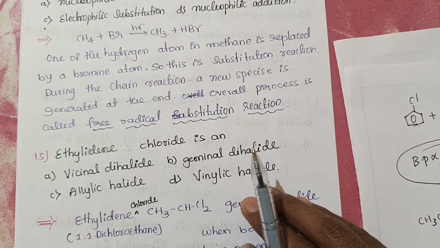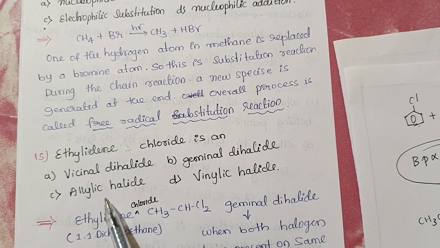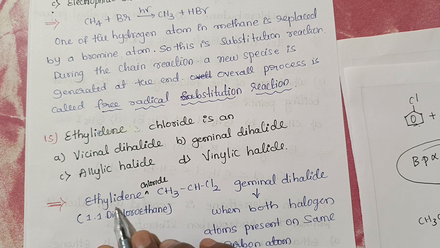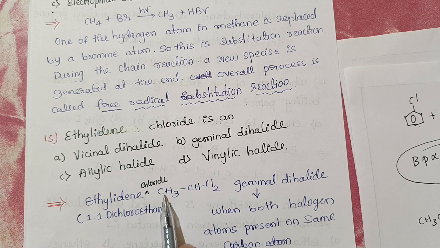Then the next one: ethylidene chloride is a vicinal dihalide, geminal dihalide, allylic or vinylic. Now I already explained about vinylic, allylic, geminal, vinyl. So ethylidene chloride is also called 1,1-dichloroethane. What is the formula? CH3CHCl2. Eth means 2 carbon atoms, dichloride means 2 chlorine.